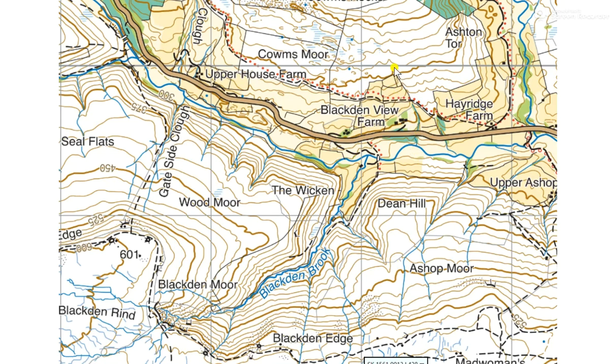Not sure why they haven't put this wall system in there. Maybe it's an update on the mapping that there used to be a wall up there or a fence line, and it's not even worth noting on the map now. It's just not even there.